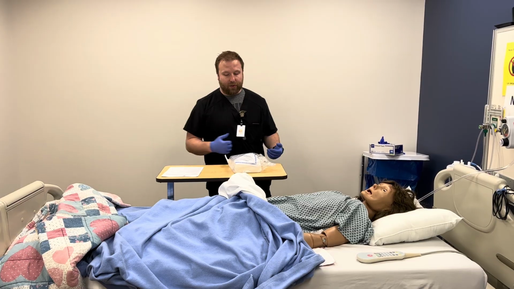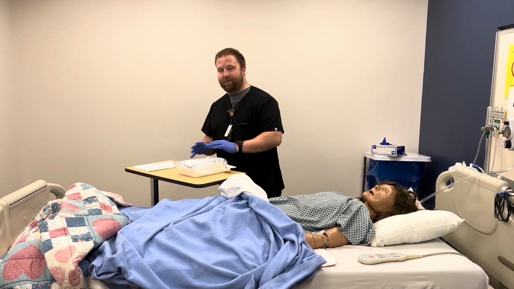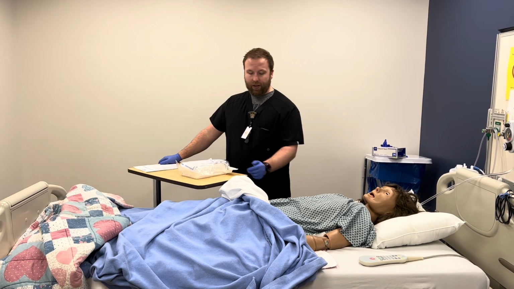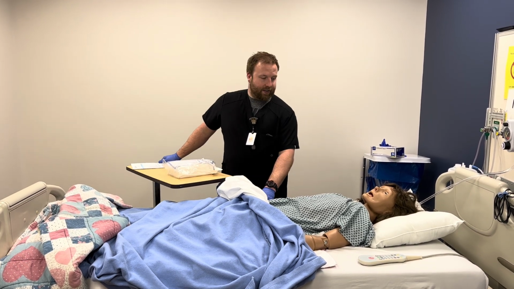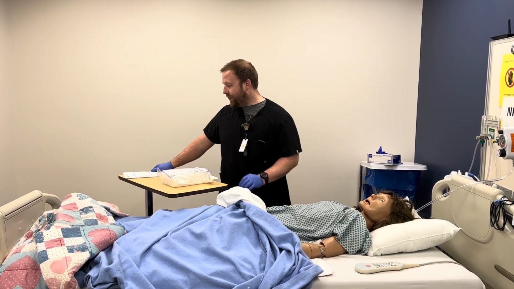I'm going to knock, introduce myself. I'm going to provide privacy, hand hygiene, and I've gathered my equipment here. I wanted two identifiers, can I have your name and date of birth, and check at 6842, and I've verified this on my bracelet.